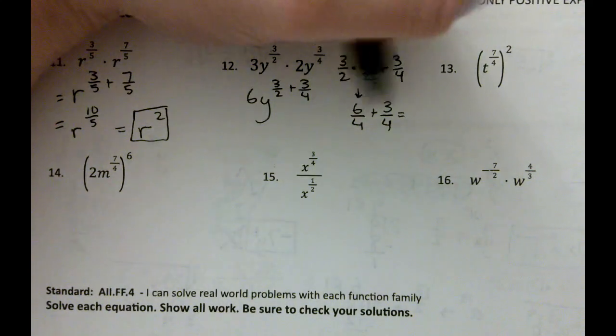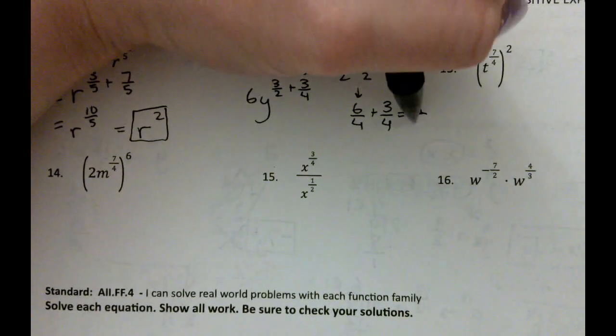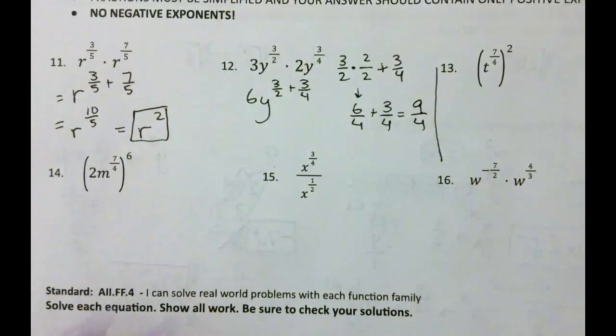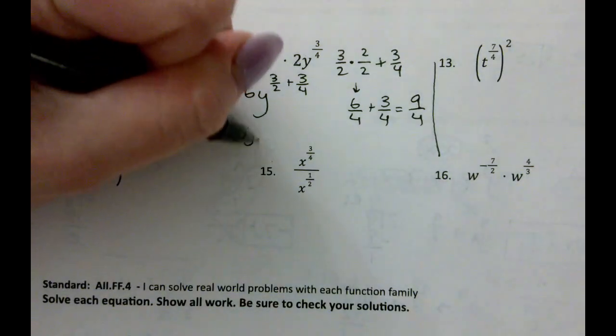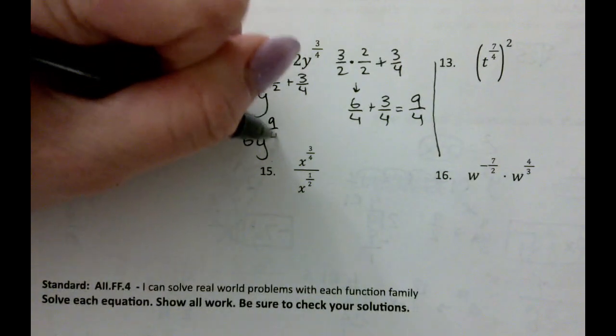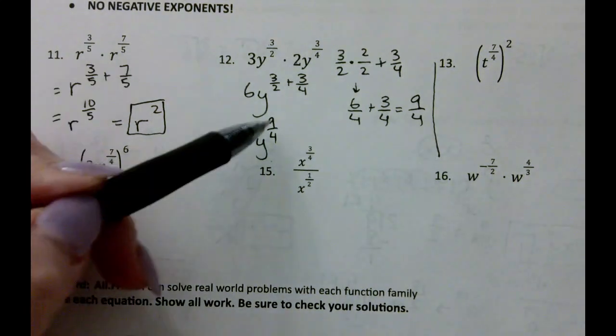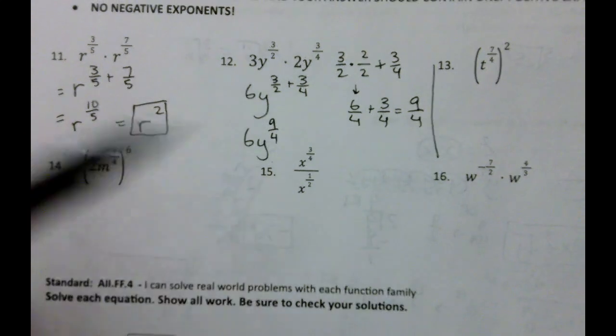And then we just add the top. 9 over 4. So my new fraction is 9/4. So we have 6y to the 9/4. And then I can't reduce 9/4, so I am done.